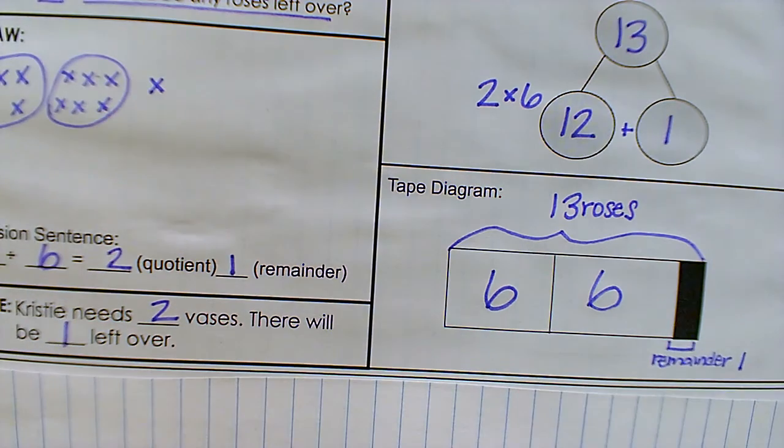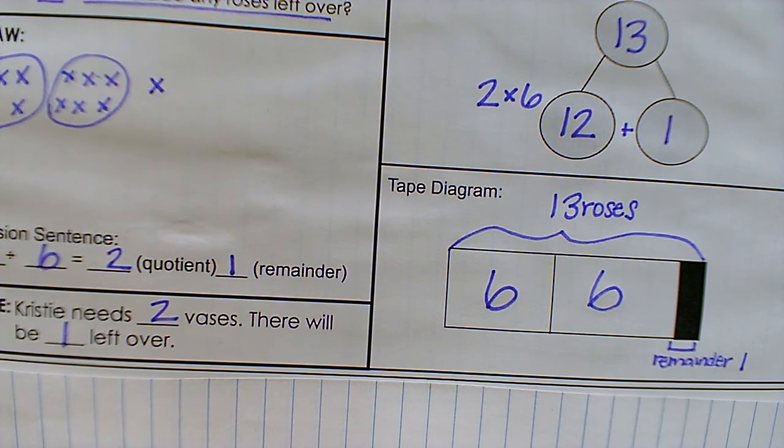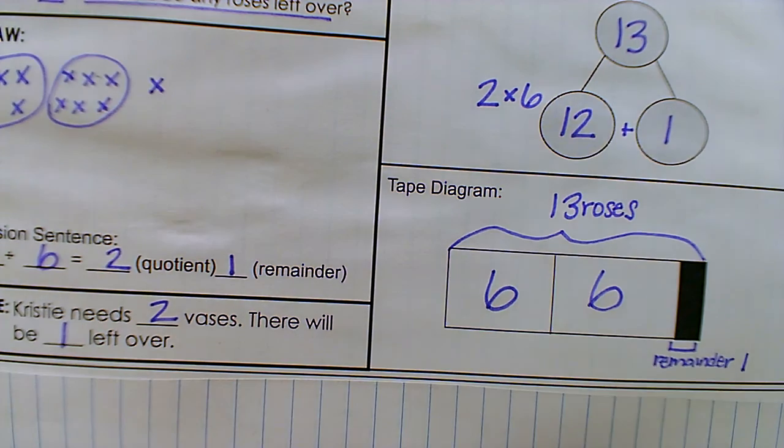And so that's how I can use those two strategies to also show my work on those word problems. Great job today.